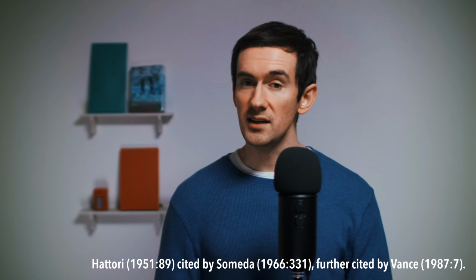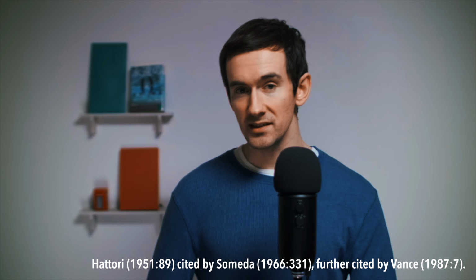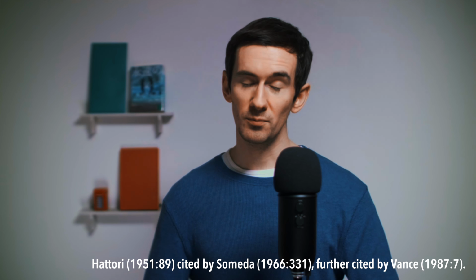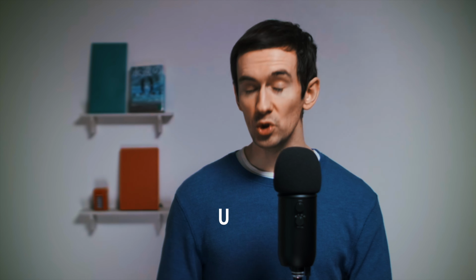Dr. Vance, citing Someda, further citing Hattori, goes as far as to say that in Japanese, the lips play almost no active role in pronunciation. They are neither round nor spread, but neutral. The best way to illustrate this idea is by comparing the English and Japanese vowels U and U.